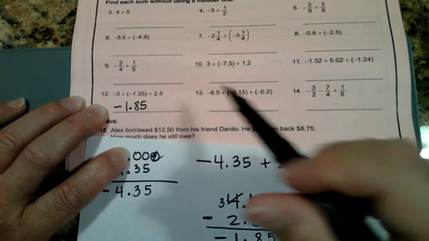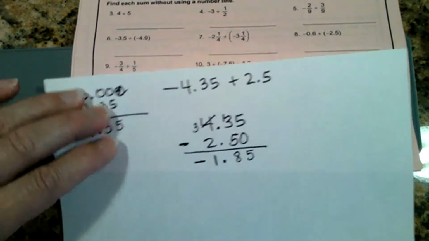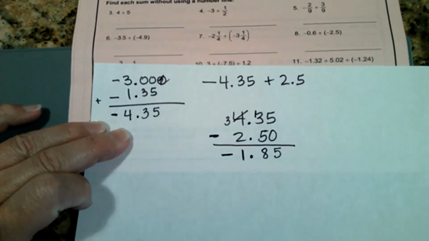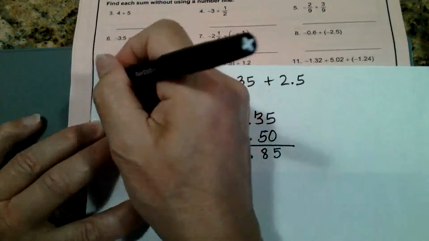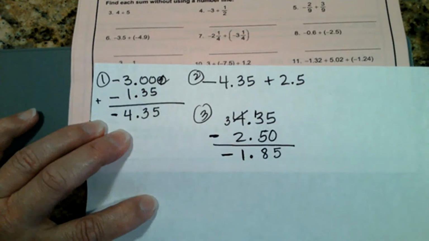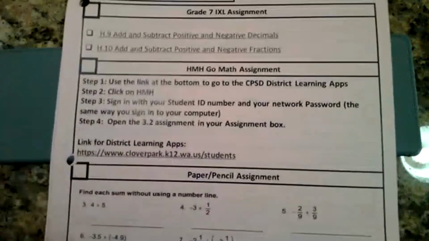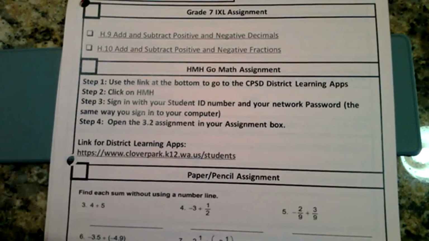Now, this assignment right here is going to require scratch paper. Okay, notice how much work I just did on the scratch paper. I did the first step here, then I wrote the next problem, and then I did the problem. This part, really the whole assignment, all the assignments, even the IXL, you're going to need scratch paper. Okay, so good luck on your practice problems. I can help you if you need, and that is the notes and a little bit of practice help on 3.2.